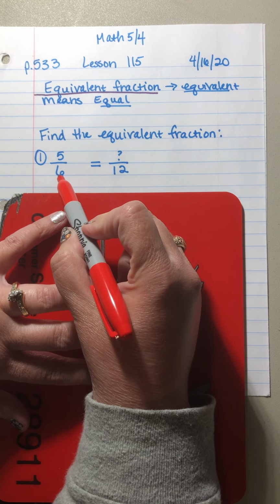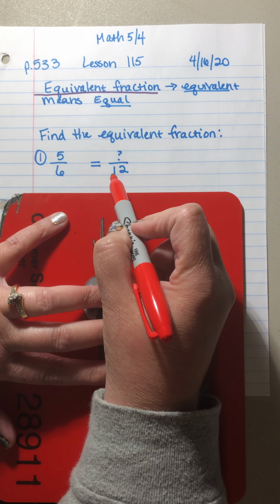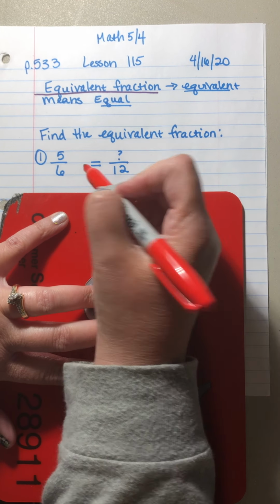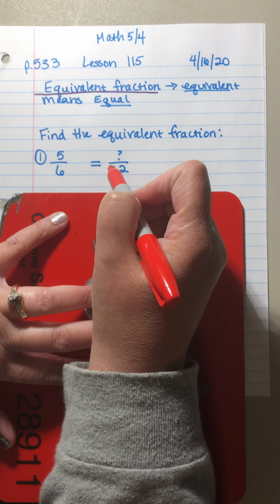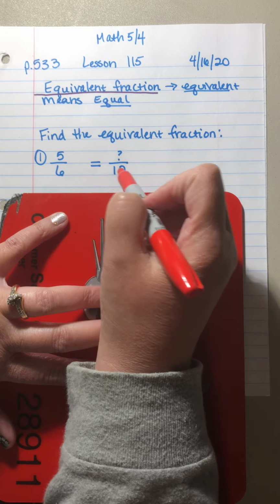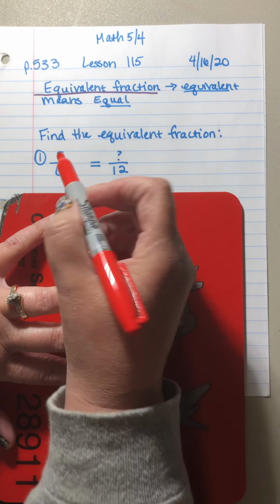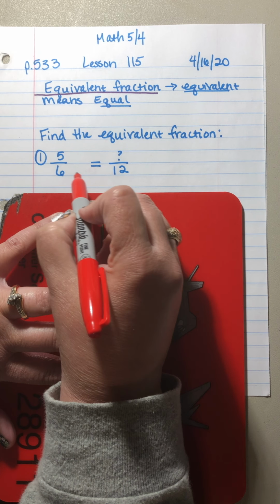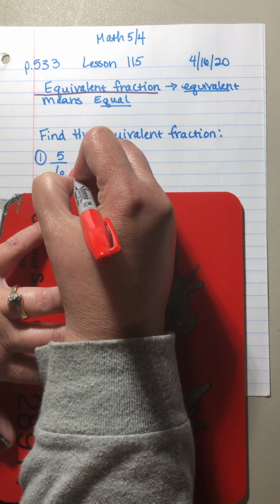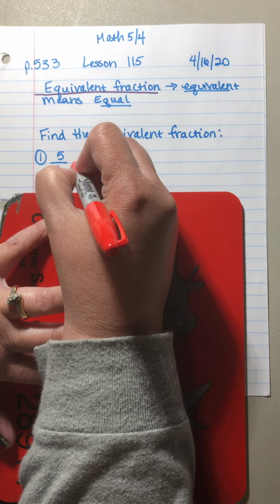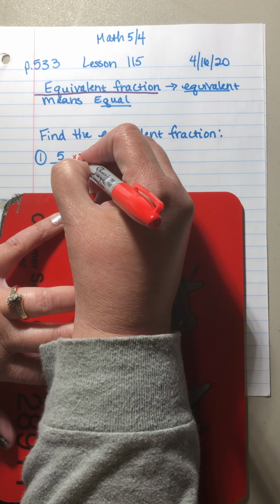So when I have the 5/6 fraction, and I know that my denominator has to become 12, remember we multiply it by a fraction equal to 1, because any number multiplied by 1 equals that number. So that would make it equal. And equivalent means equal. So what would I multiply 6 by to get 12? I know that I have to multiply it by 2. So if I multiply my denominator by 2, I have to multiply my numerator by 2.